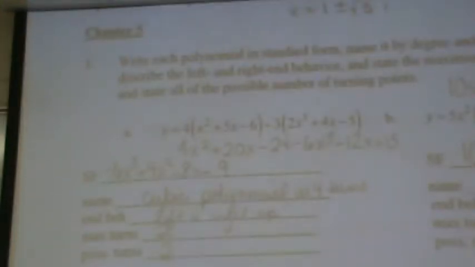All right, here are the answers. Here are the answers to chapter 5 in the review packet for your exam. Okay, and we're gonna go fast because we only have an hour to go through a lot of stuff.